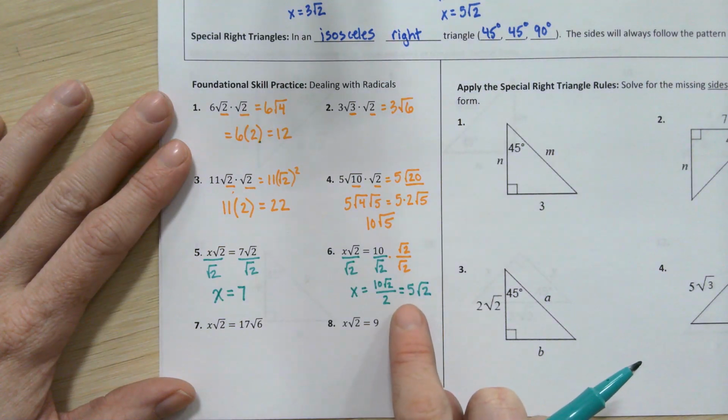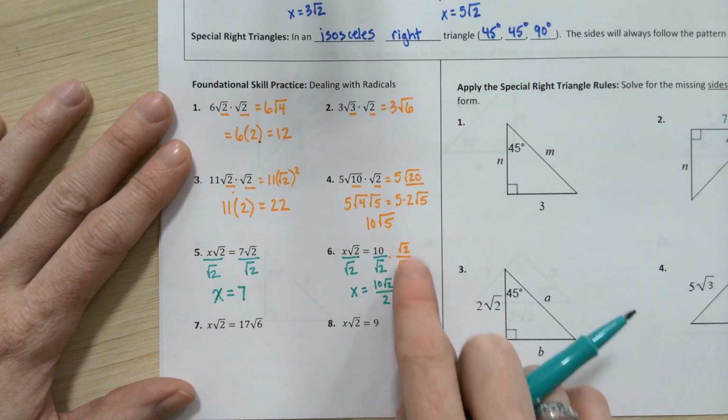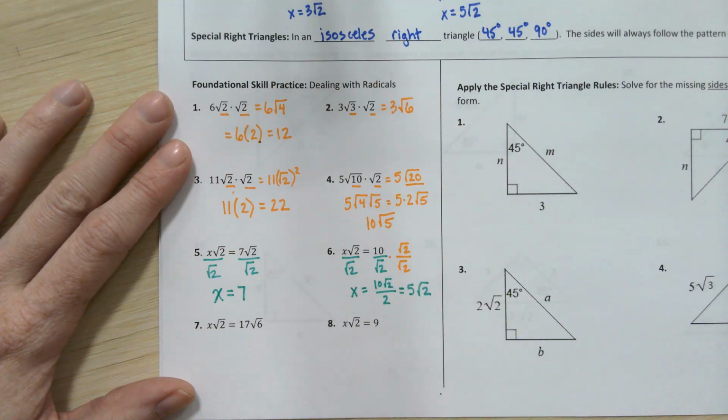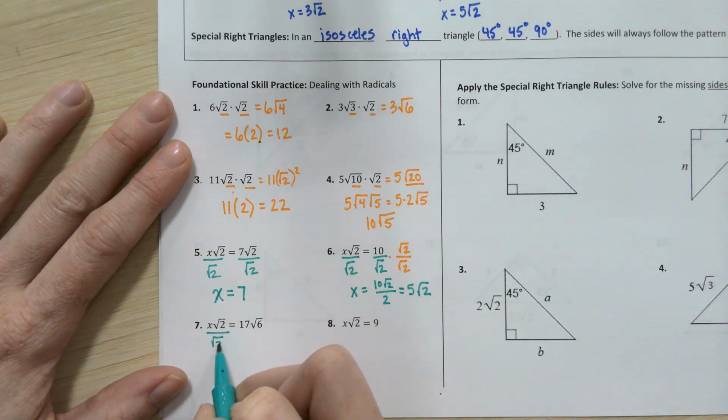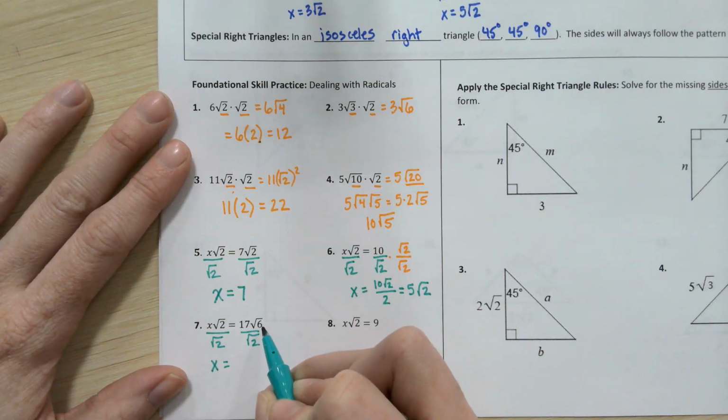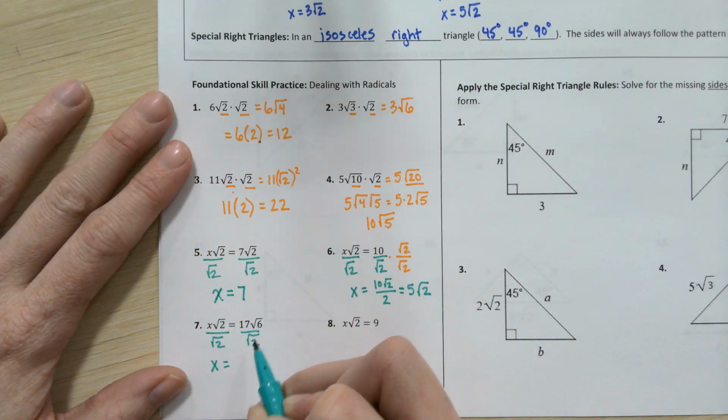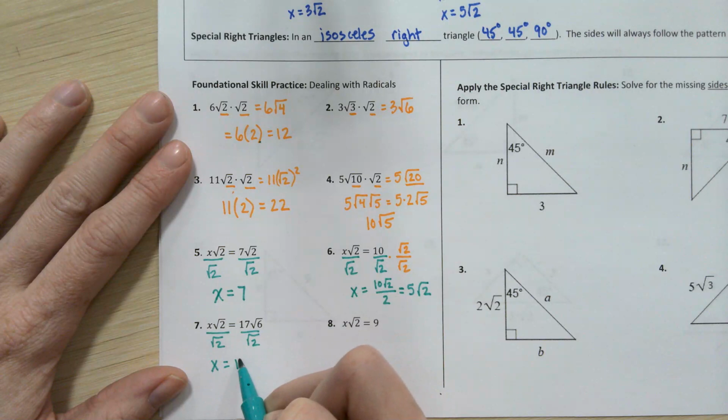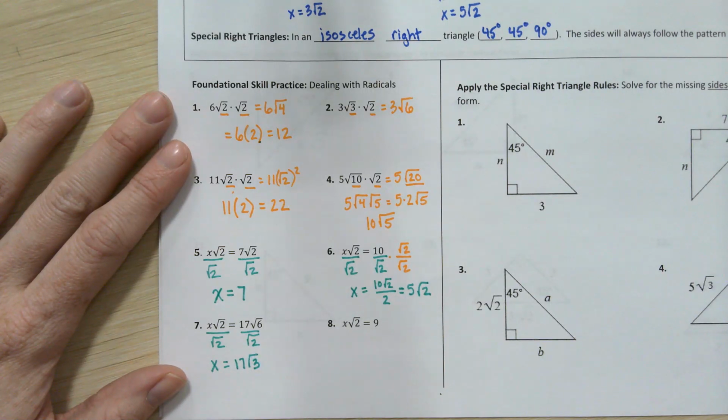There's another method that you can use for this if you don't like this rationalize the denominator approach. I'll show you that when we get to number 8. For number 7, we need to divide again by root 2. This time, though, there's a root 6 available. 6 divided by 2 is 3, so that's going to become a root 3 attached to that 17 when that's simplified.